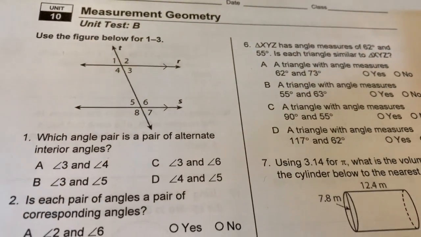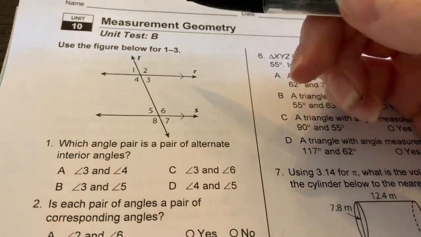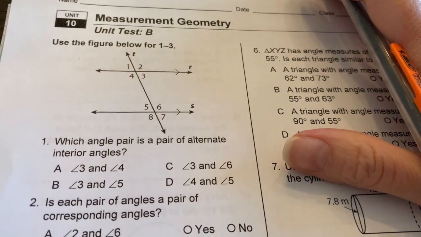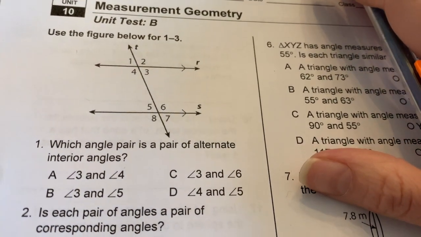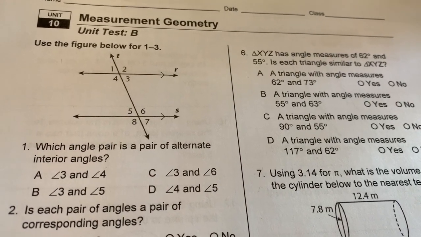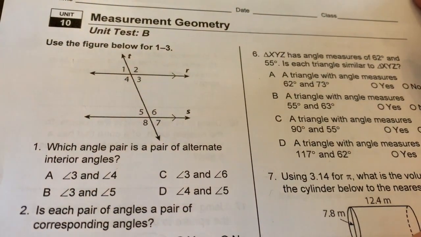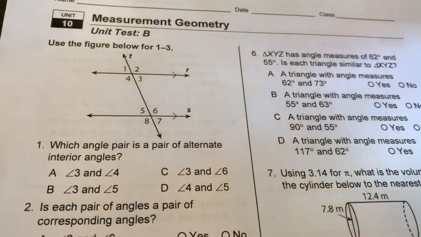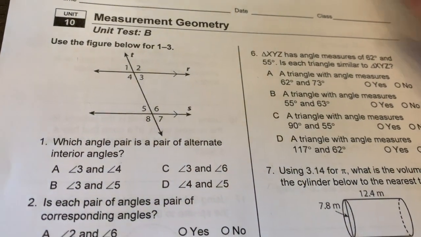So for the first 3 questions, we're using this figure. Okay, this is parallel lines cut by a transversal. So for number 1, I'm sorry guys, I got a phone call and it cut off my video. So for number 1, which angle pair is a pair of alternate interior angles?